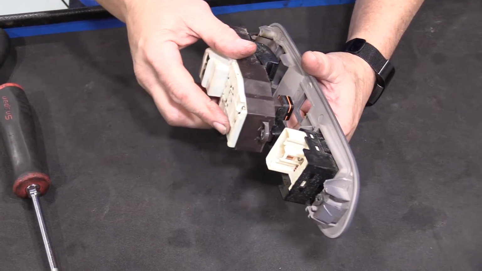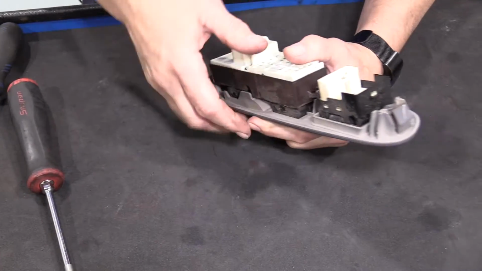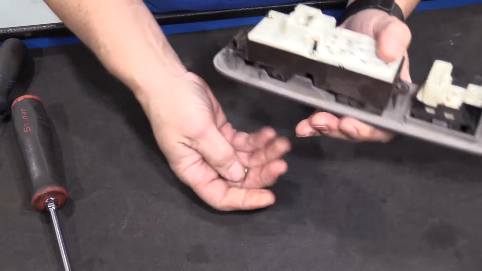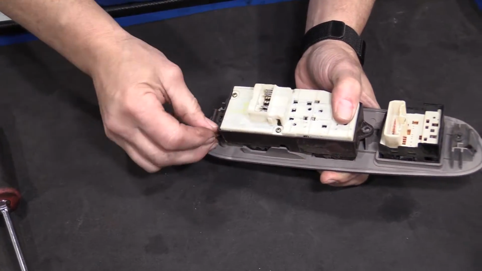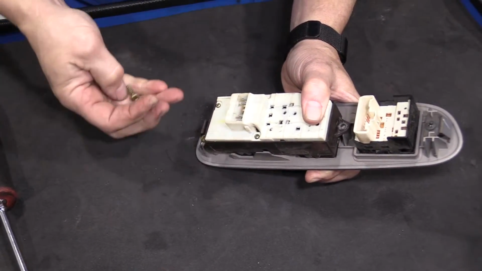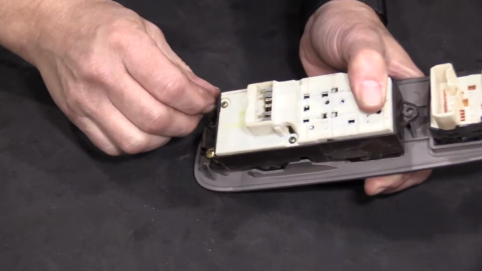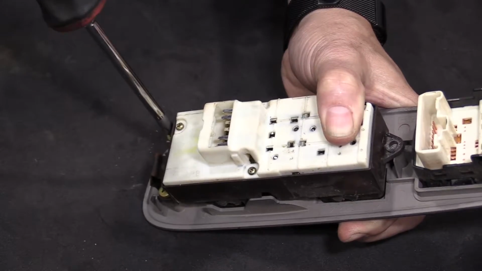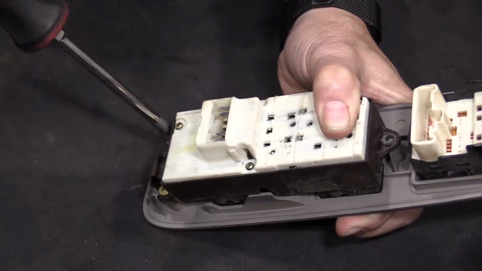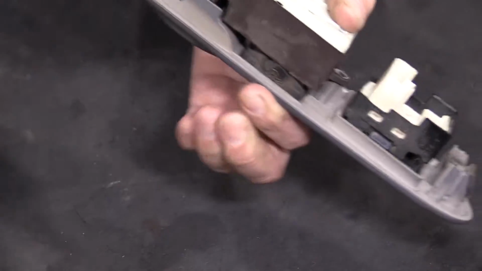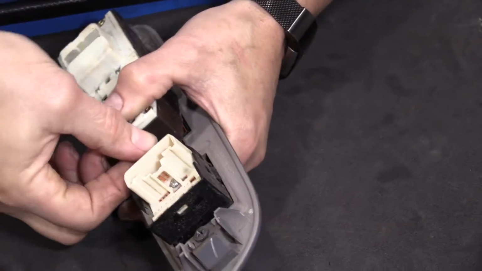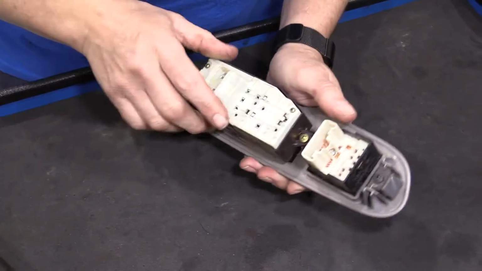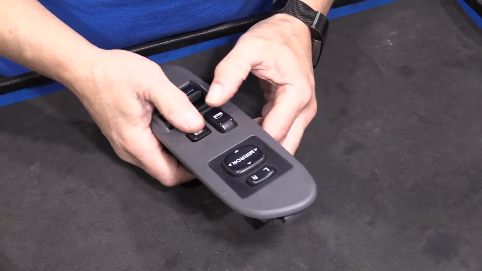To replace it, reverse procedure, line it up, 3 mounting screws, and the last one in the front. There you go.